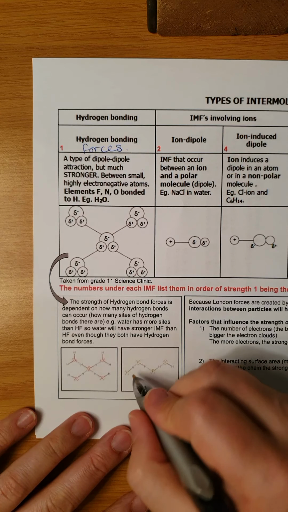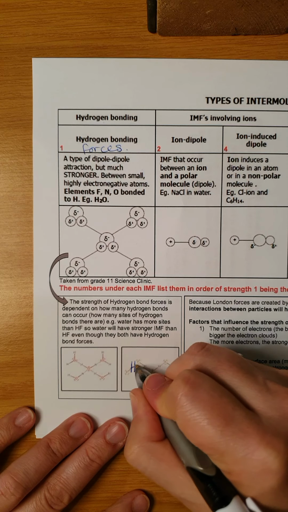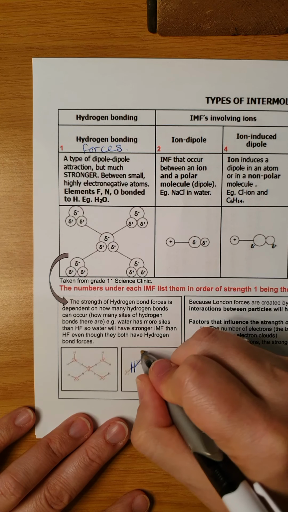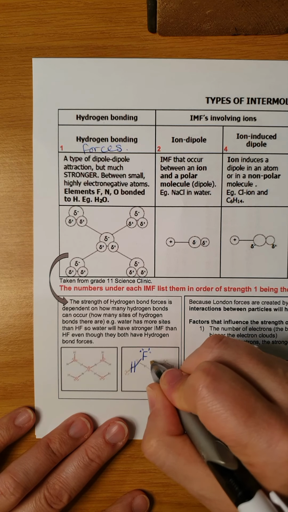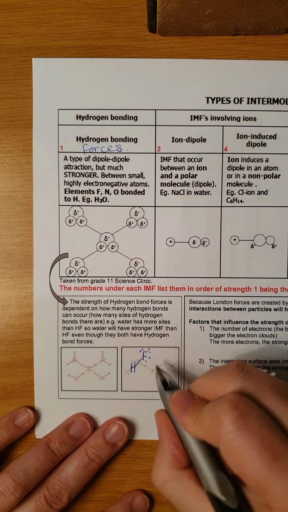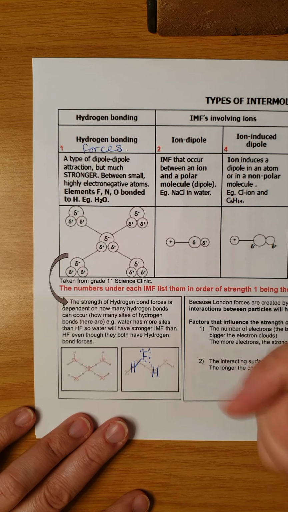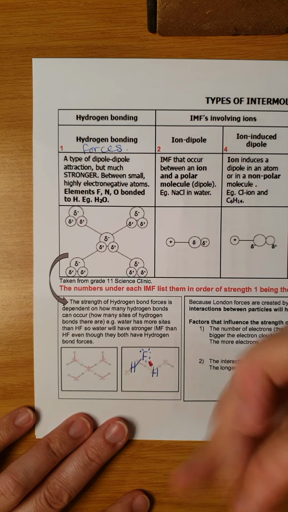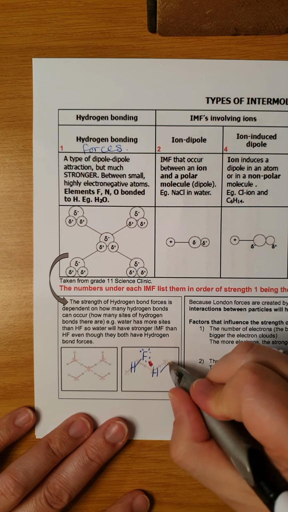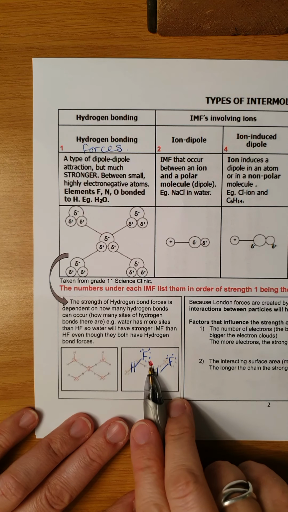Now, I'm sorry, this didn't become very clear, but what this is, it's hydrogen with fluorine, okay? And the fluorine has a hydrogen, let me use another color, has an attraction between another fluorine. Okay, there's the attraction, that little red.